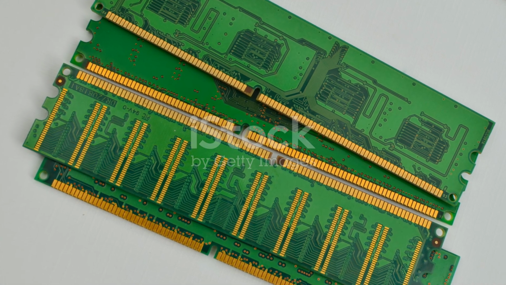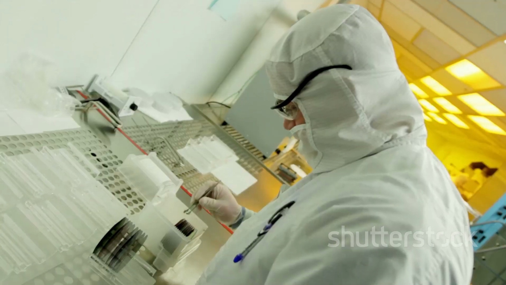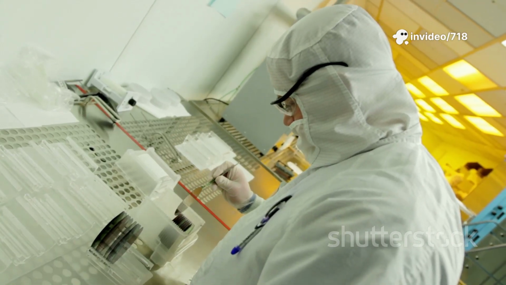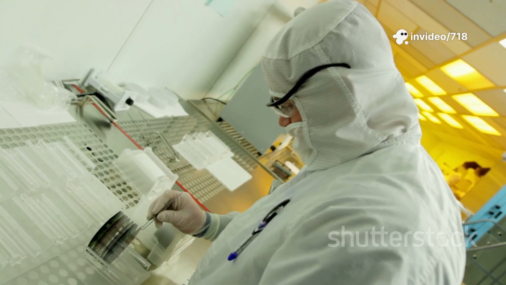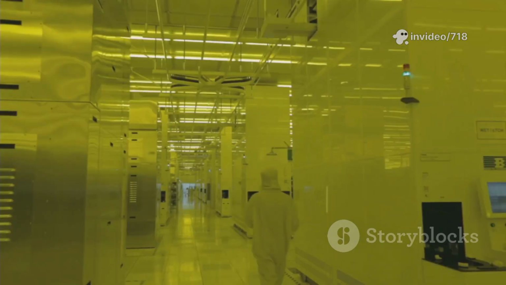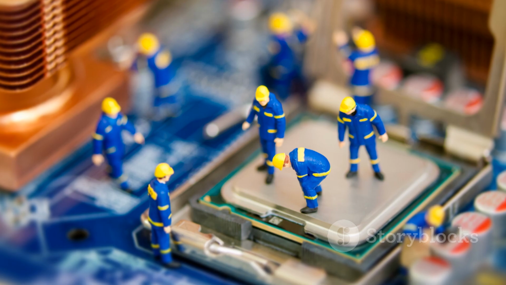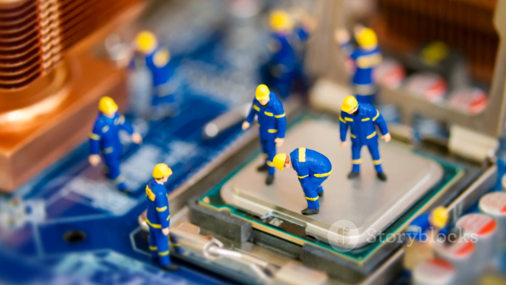Each new generation, like the move from DDR5 to a future DDR6, requires immense research and development to overcome these physical hurdles. The easy gains of Moore's law are behind us, and future progress will be harder won and more expensive than ever before. This has engineers and scientists looking at what might come next.